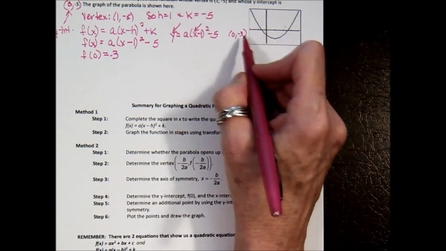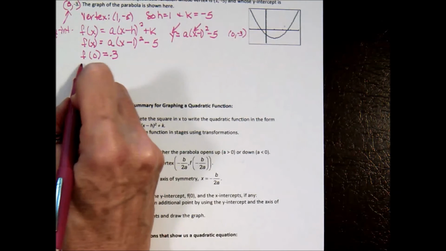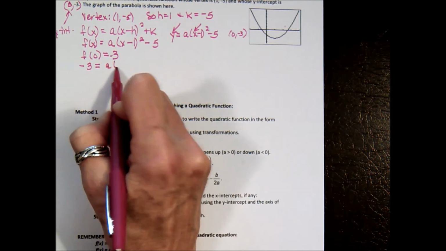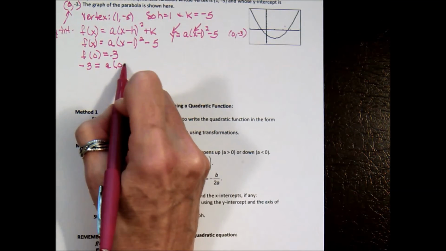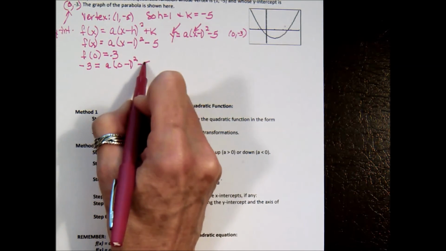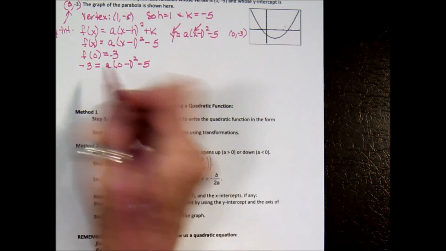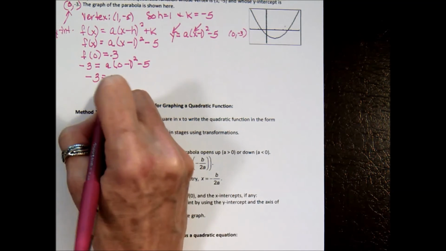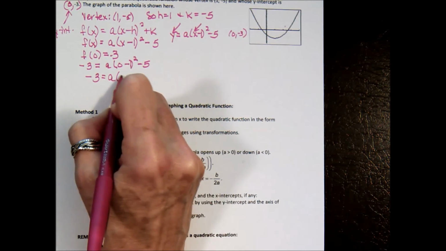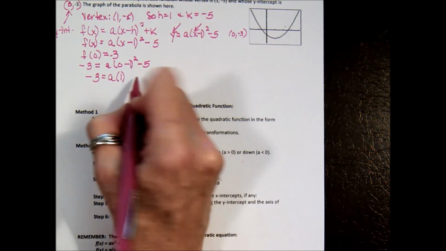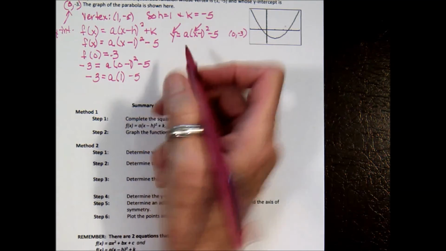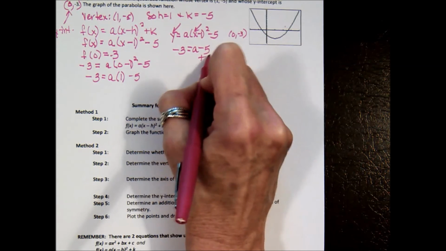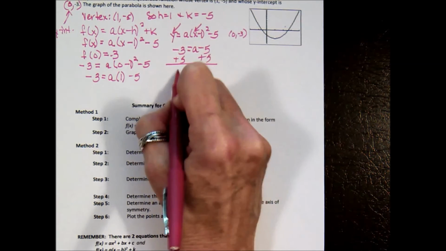So I'm going to say -3 equals a times (0 minus 1) squared minus 5, and I'm going to solve for a. So -3 equals a, (-1) squared is just 1, minus 5, or -3 equals a minus 5. I add 5 to both sides, and I get a equals 2.